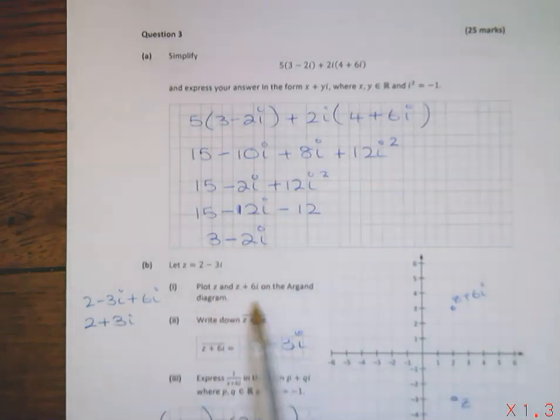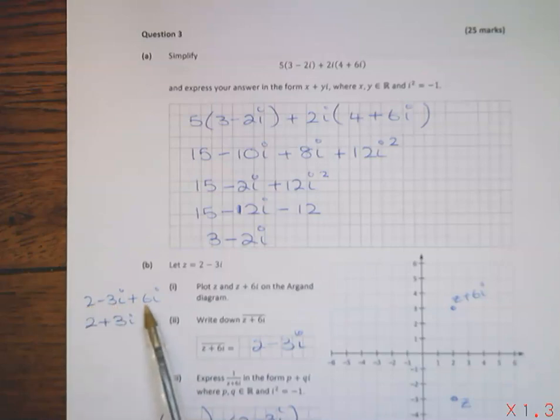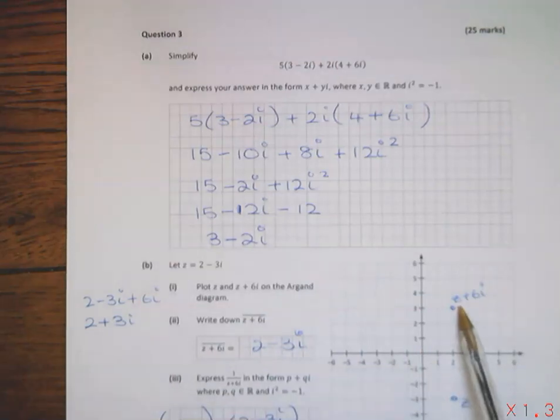For your z plus your 6i, you're writing your z down from up here, you're adding a 6i to it, so you end up with a 2 minus 3i plus a 6i, so you get 2 plus 3i. Right? So to plot that one, you go out 2, and then you go up your plus 3.